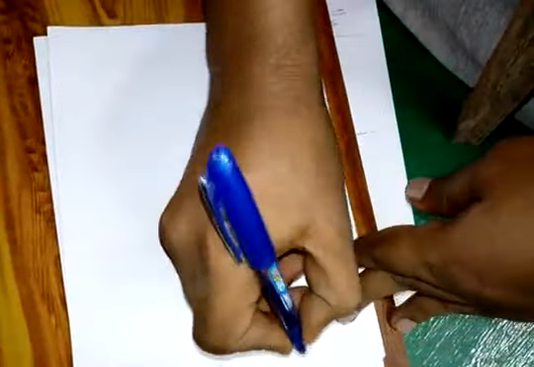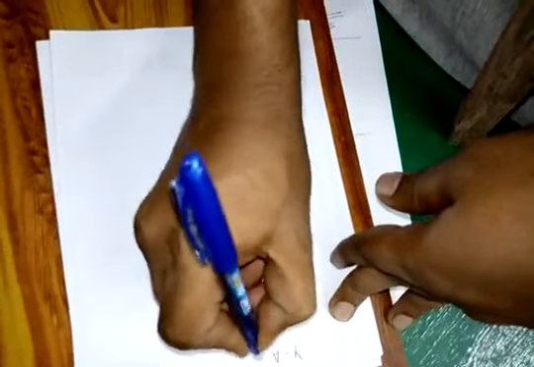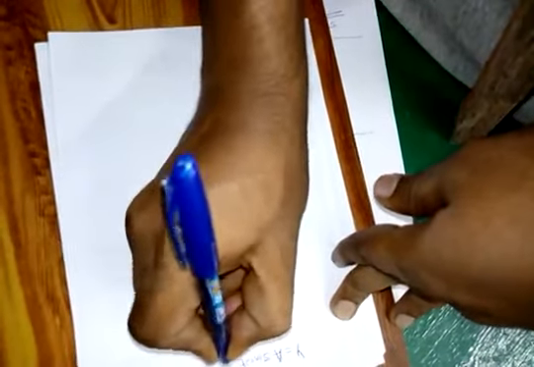We will stick to the wave function, that is y is equal to a sin omega t minus kx.